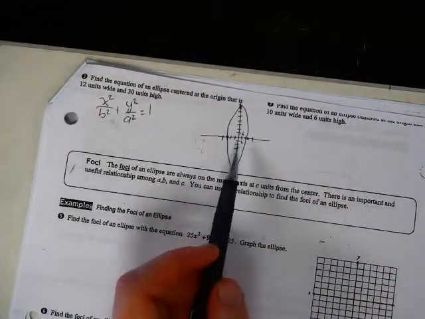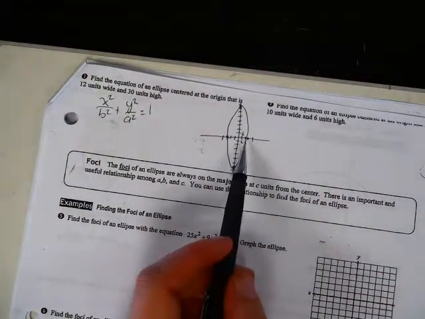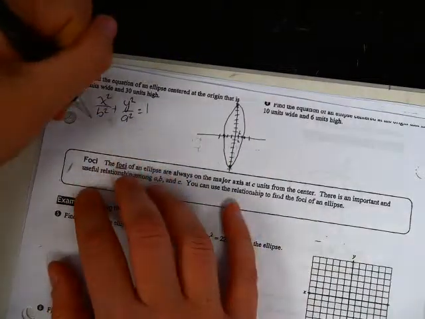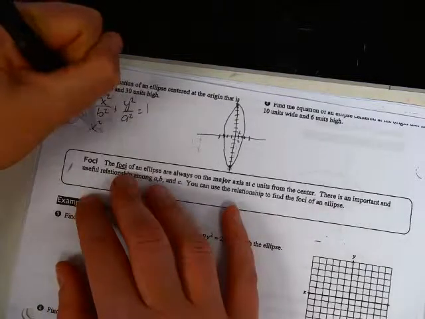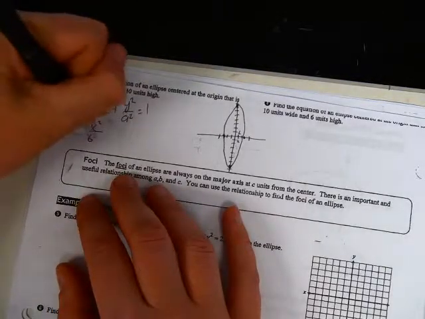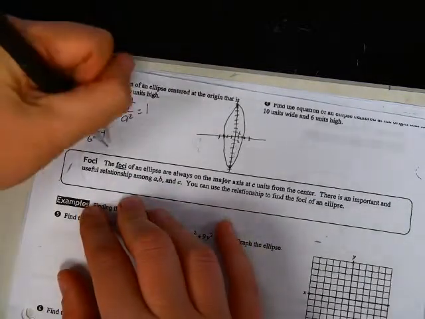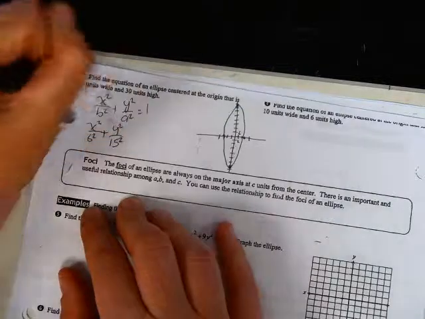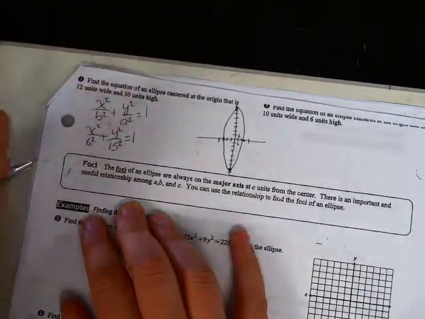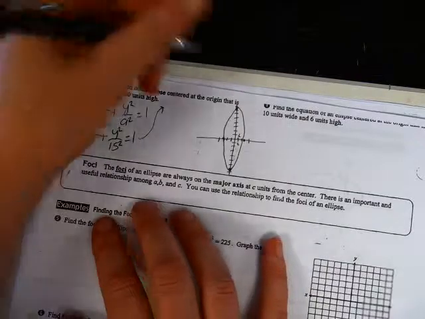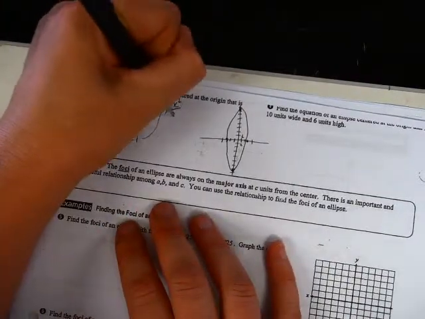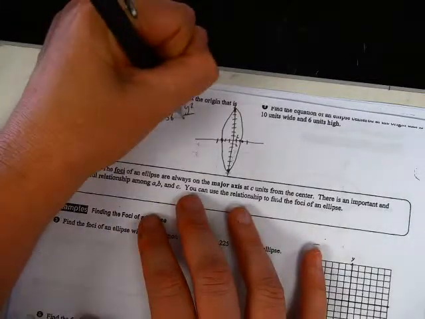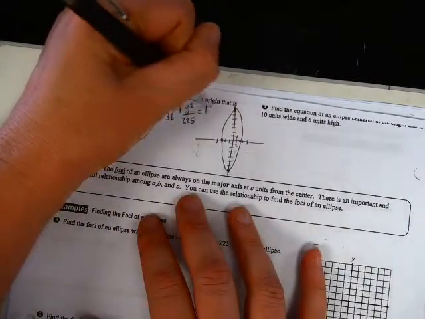B is 6, a is 15. So I have x squared over 6 squared plus y squared over 15 squared equals 1. X squared over 36 plus y squared over 225 equals 1.